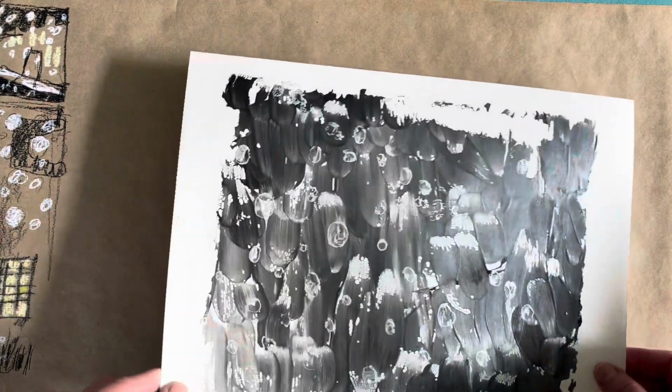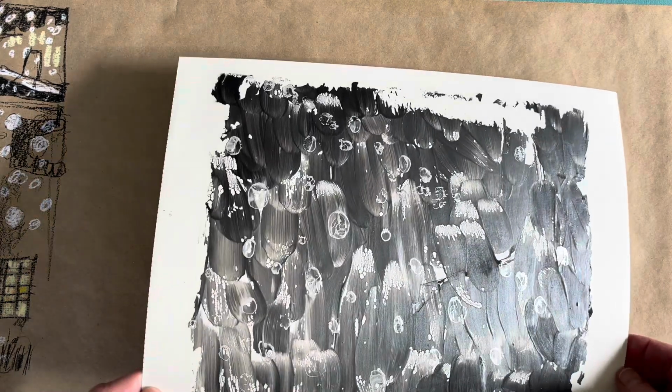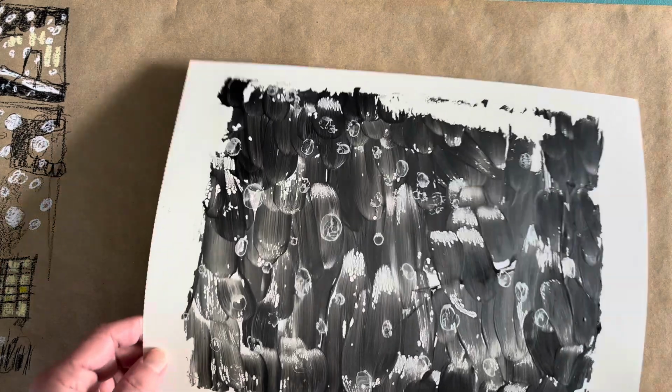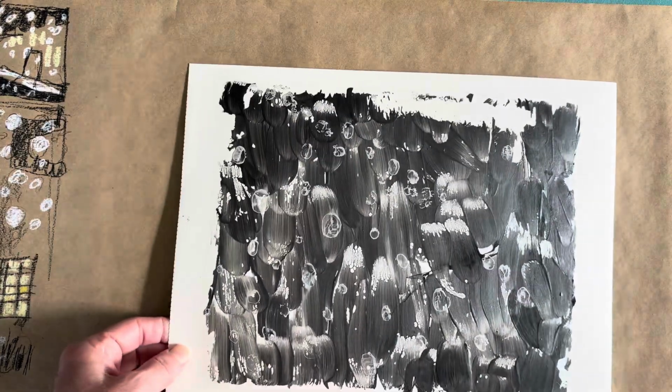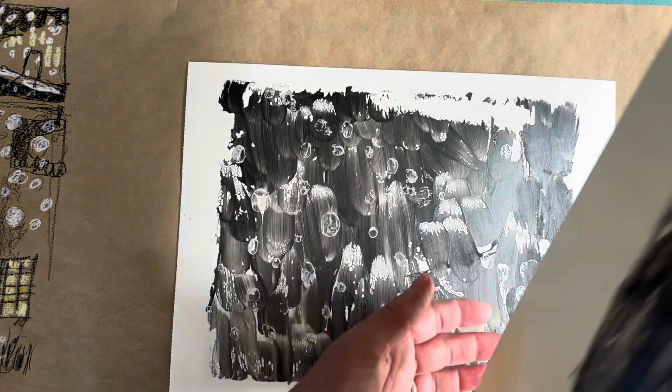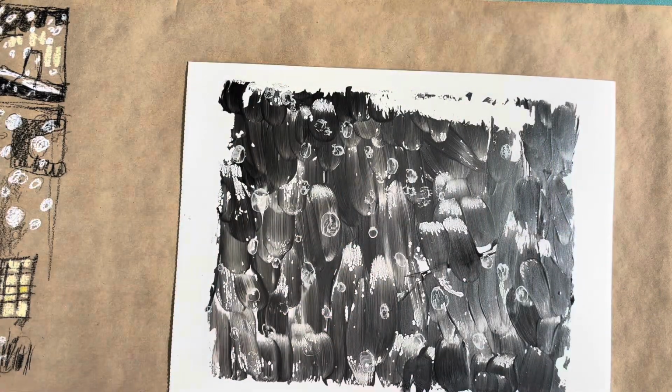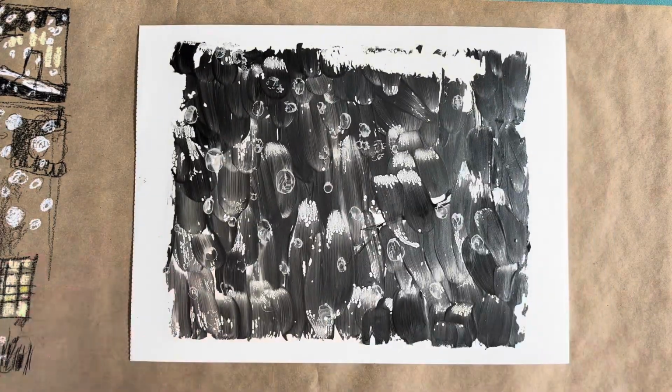Like I could turn it this way and still have the same painting. I could collage on top of this and it would be just as fine because my tree didn't really come through as much as it did on this one. All right, onward. Let's see what comes up next.